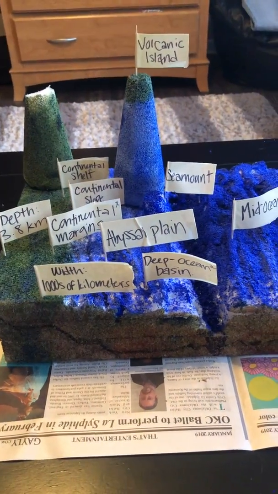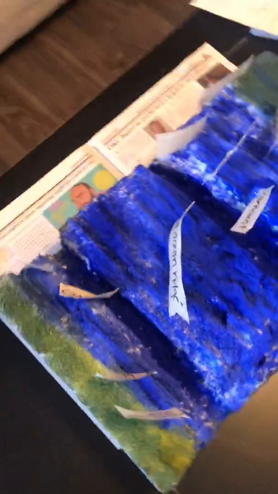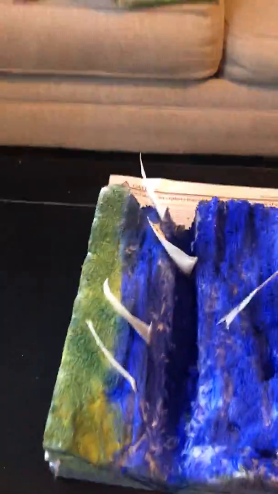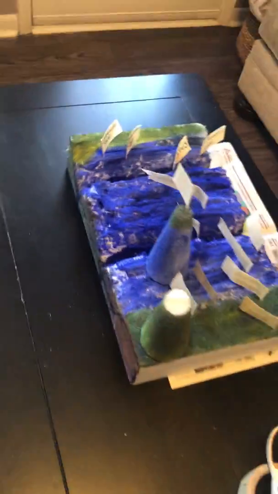My name is Bree Camp, and this is my diorama of the ocean floor. I'll do a quick little 360 for you all. So I made my diorama.